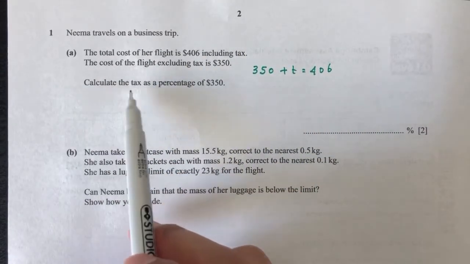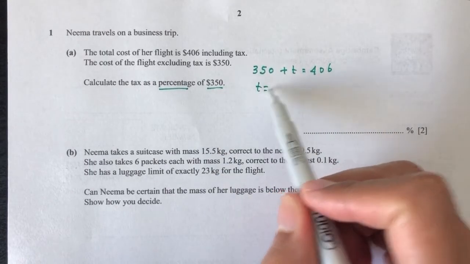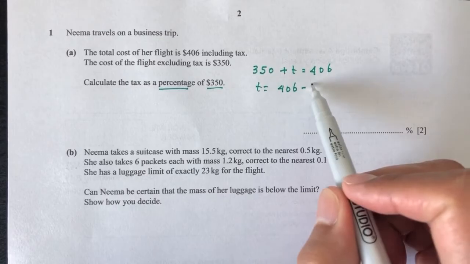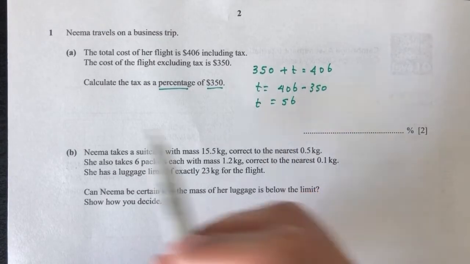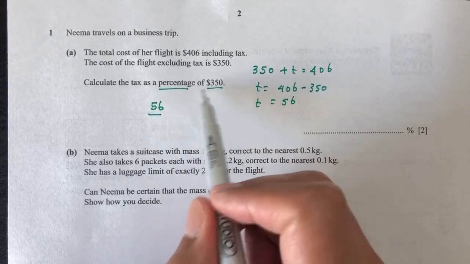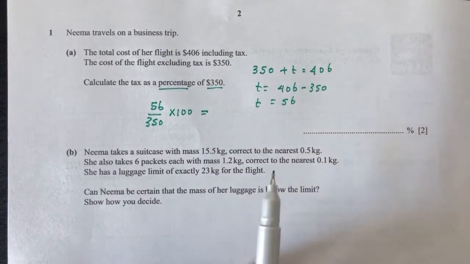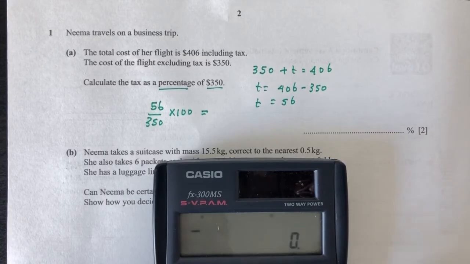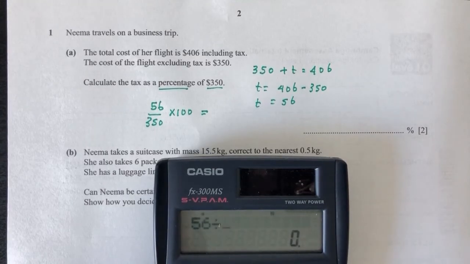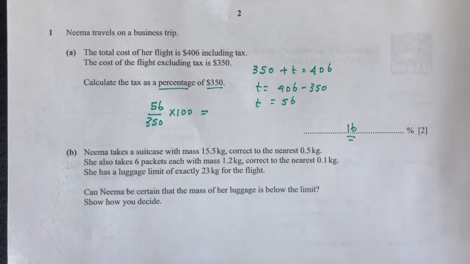Question: calculate the tax as a percentage of $350. So let's first find the tax. So $406 minus $350, that will be $56 in tax. So percentage will be 56 divided by 350 times 100. So here we can use our calculator. So let's do 56 divided by 350 times 100. That will be 16%. That will be your answer for part A.